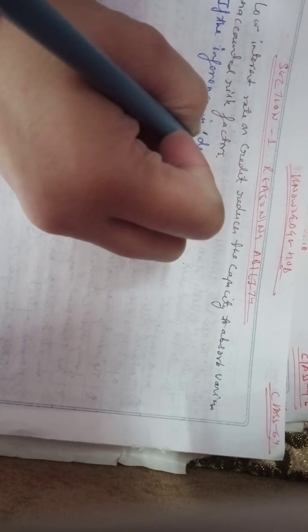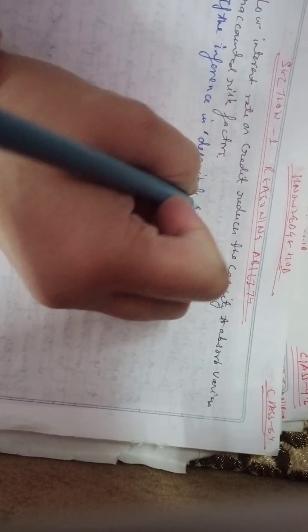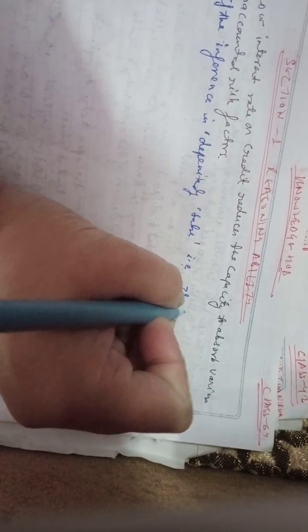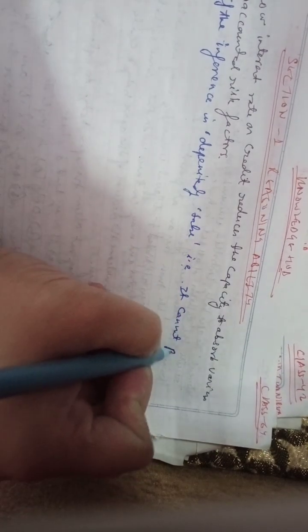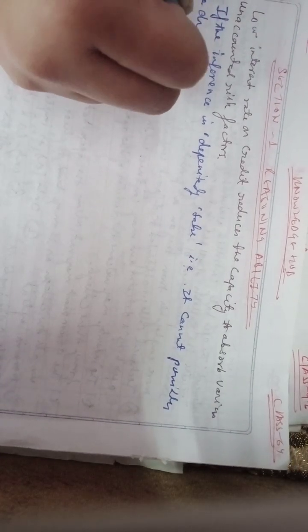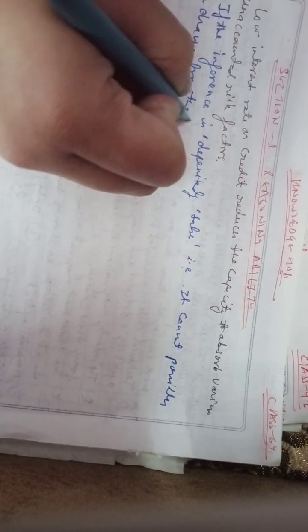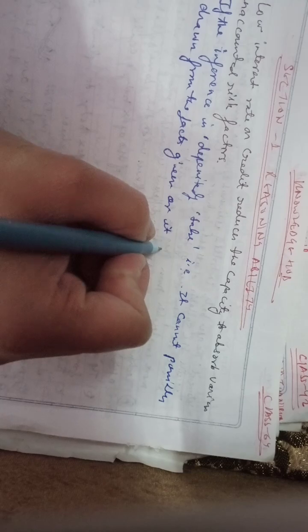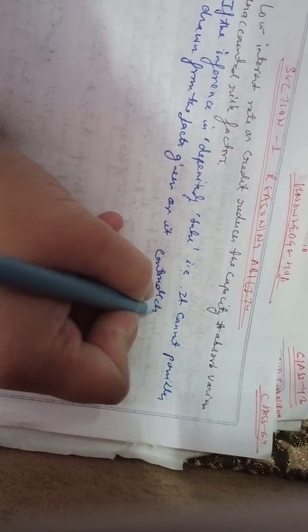If the inference is definitely false, that is, it cannot possibly be drawn from the facts given, or it contradicts the given facts. This is your fifth one.